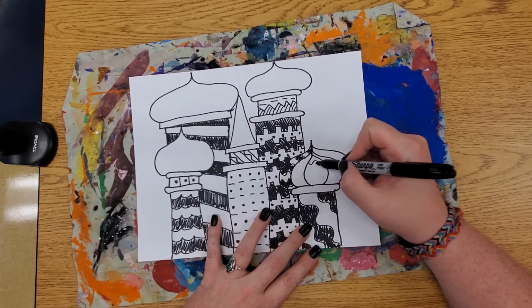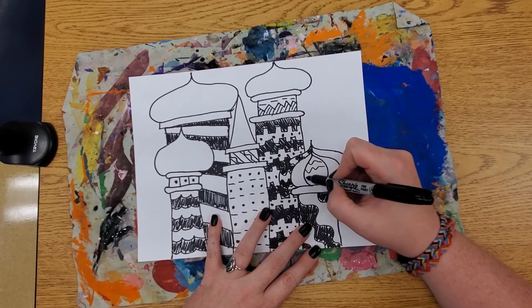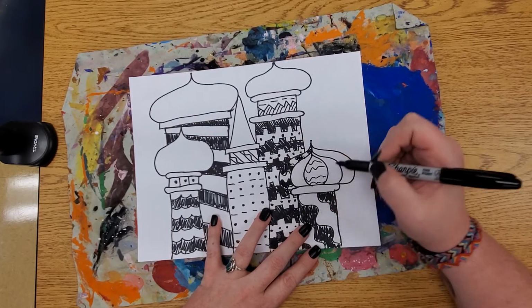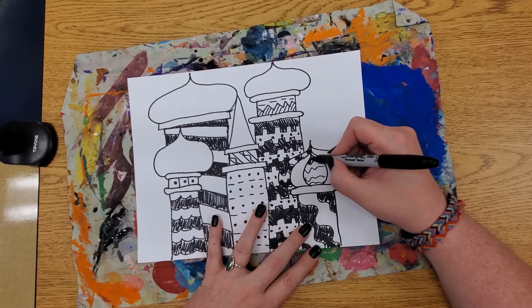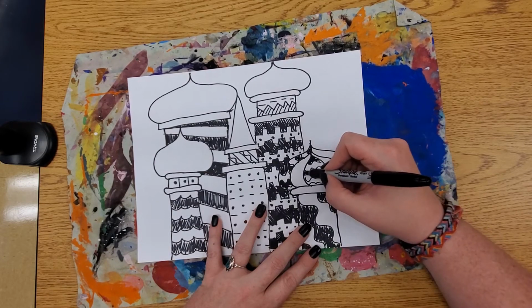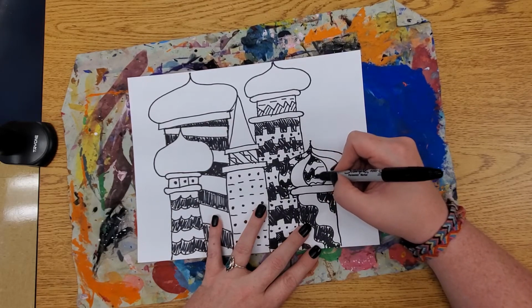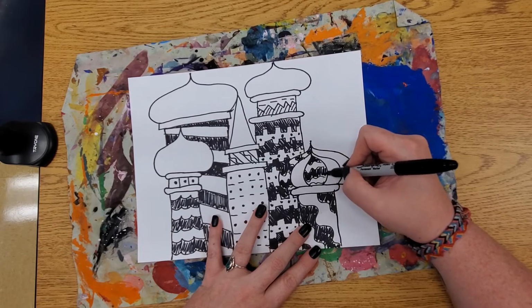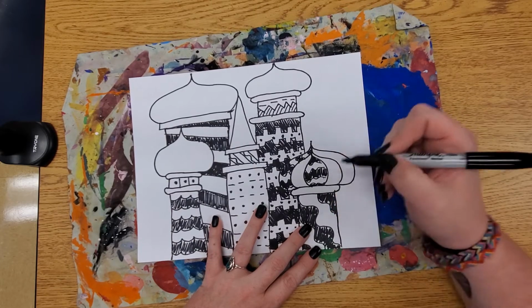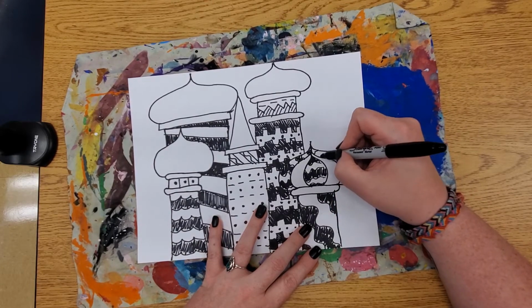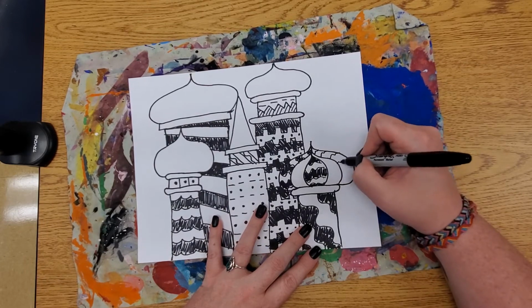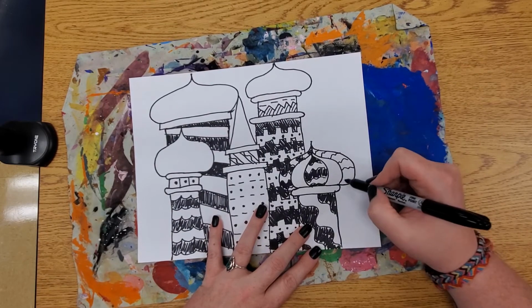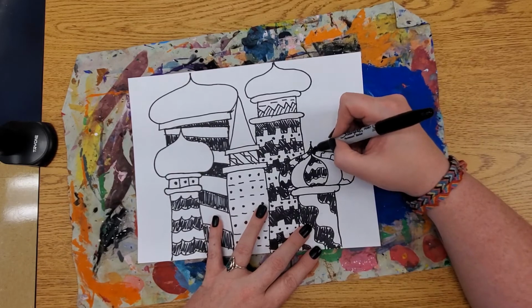And I like to do it where I have something in one stripe inside of one part, and then I have something completely different in the other part.